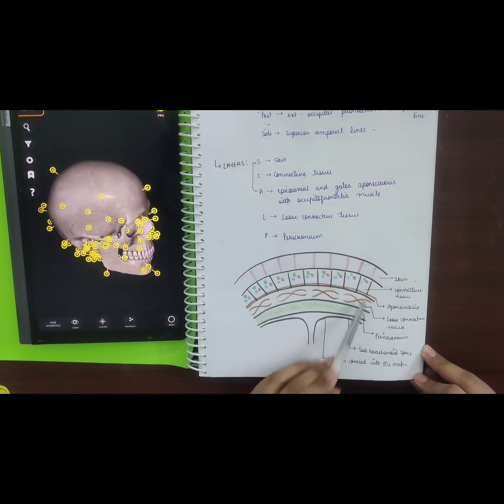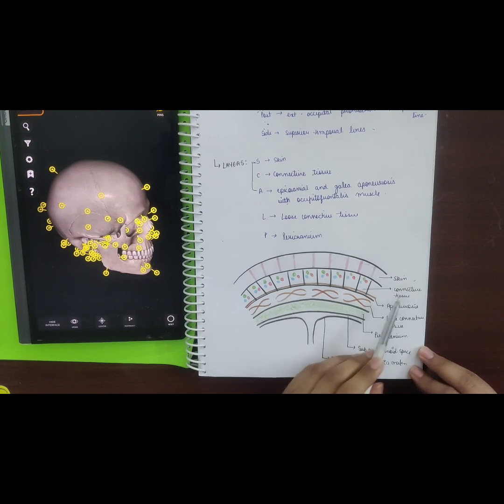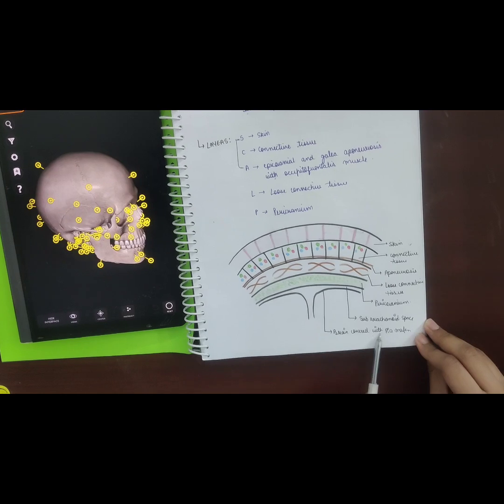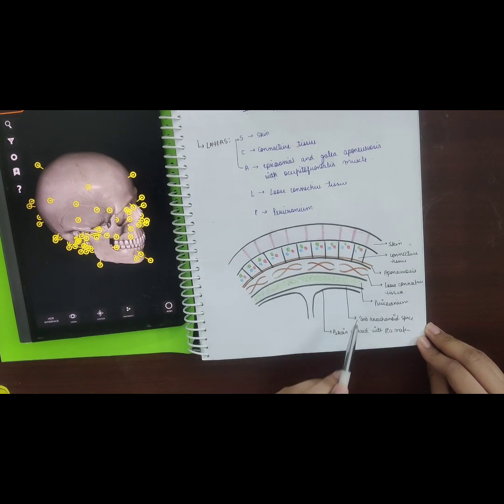So this is the diagram. Here the layer of connective tissue is divided into various septa, and each septum has its own blood vessels and nerve supply, right? And this is the brain covered with the piamater. So this is the pericranium, this is the arachnoid, this is the piamater.